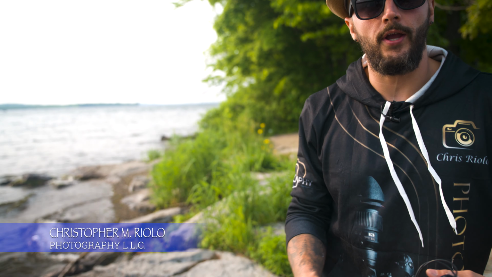So let's go ahead and jump over to Lightroom and Photoshop and see exactly what we captured today, so we can go ahead and create our beautiful high dynamic range photo that everybody's trying to learn how to do.